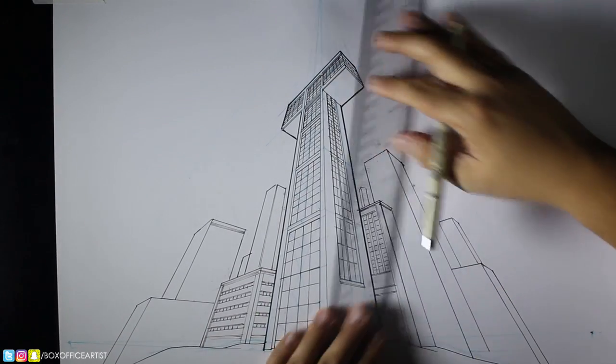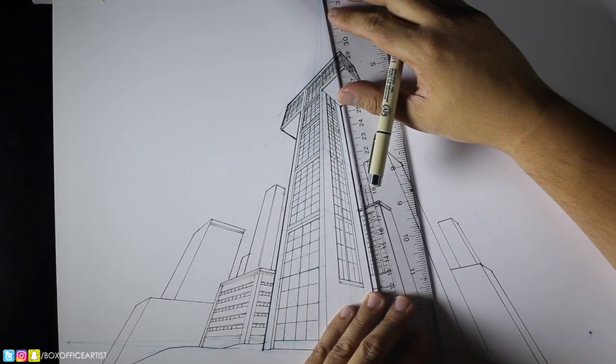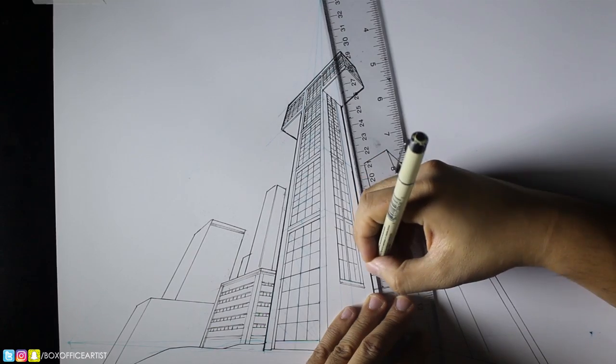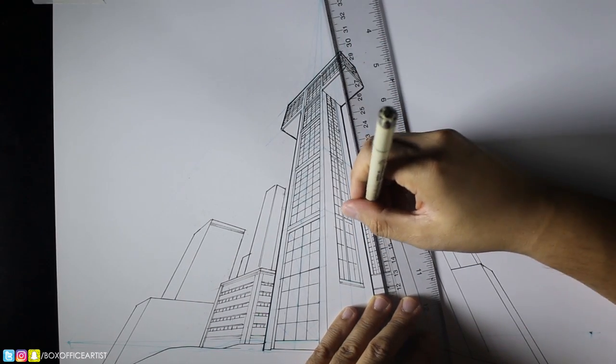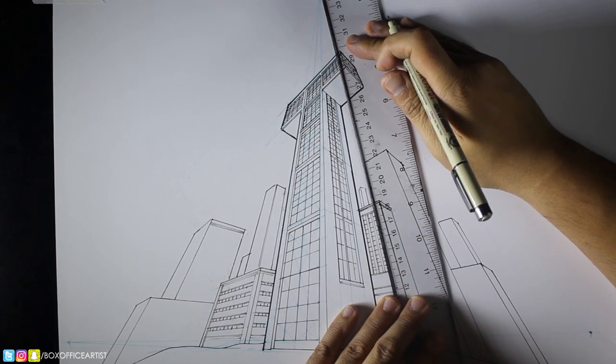Okay, so we got that going on there. Just gonna strengthen up these little lines here like this.